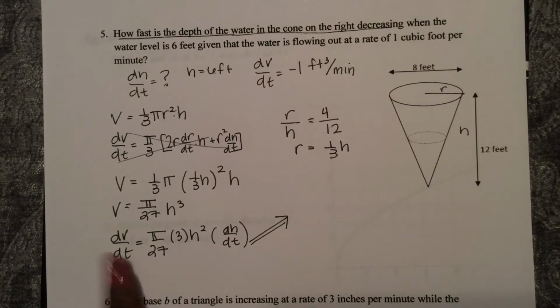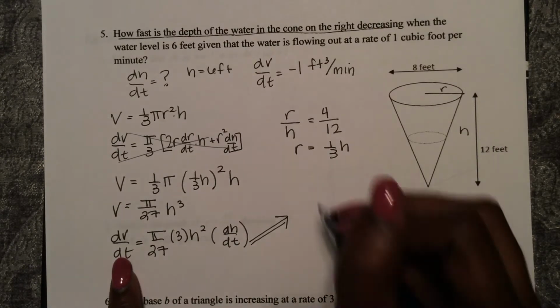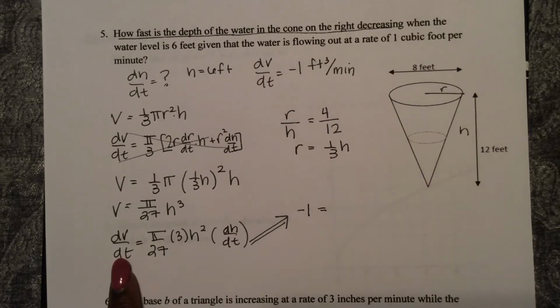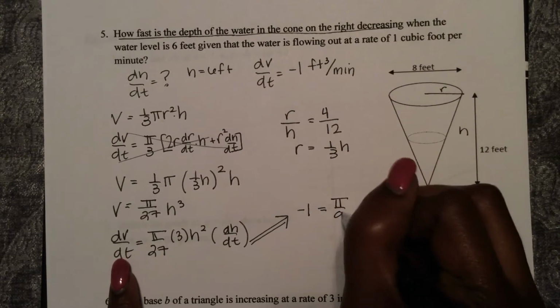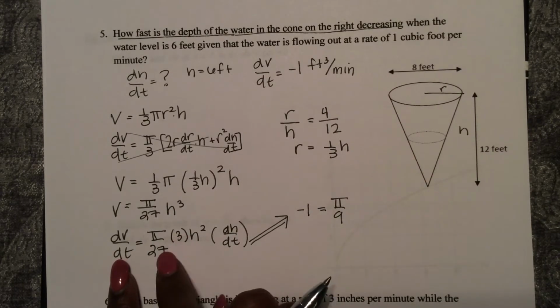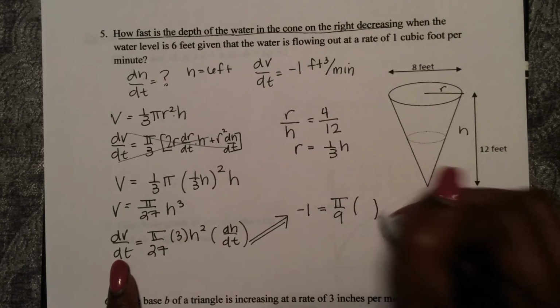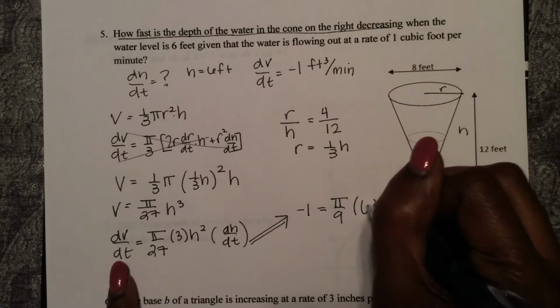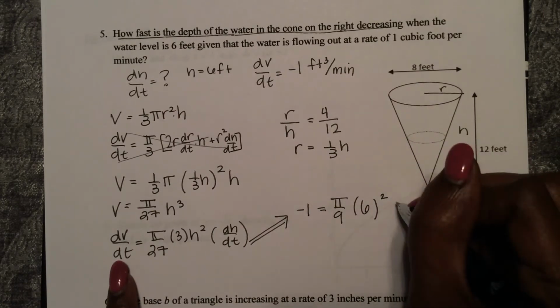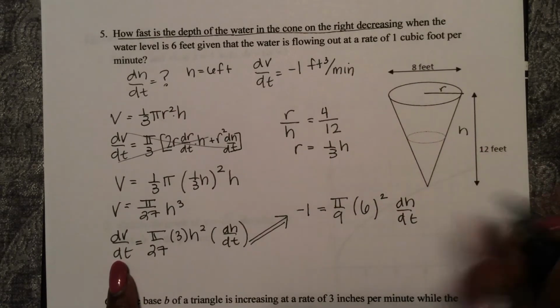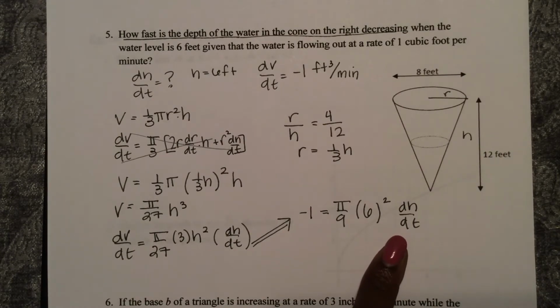So I know dV/dt is negative 1, which equals pi over 9, because I can divide both of these by 3, times h squared, well, h is 6, multiplied by dh/dt, which is what we're looking for.